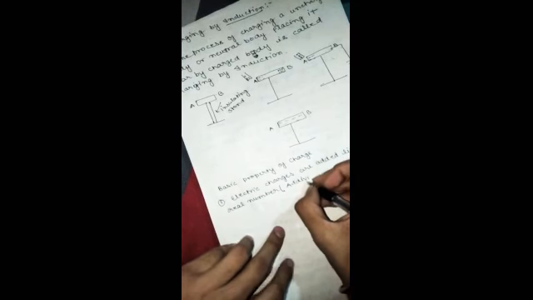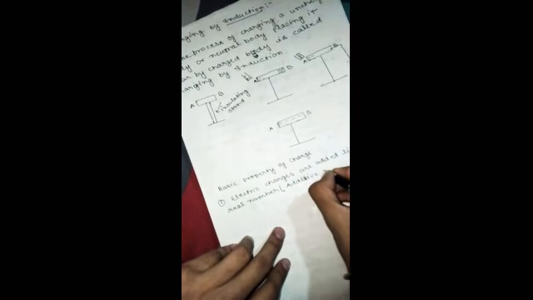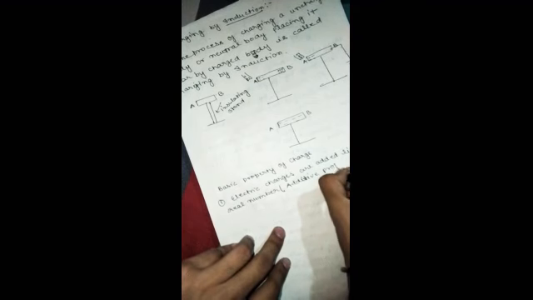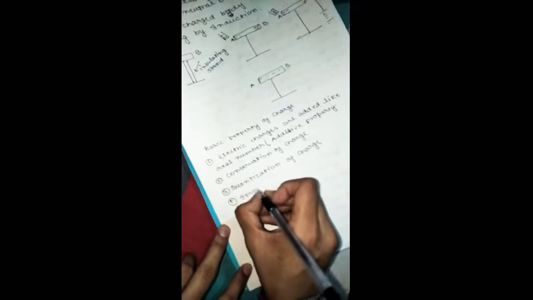This is also called additive property. The next one is conservation of charge. The third one is quantization of charge. And the last one is invariance of charge.